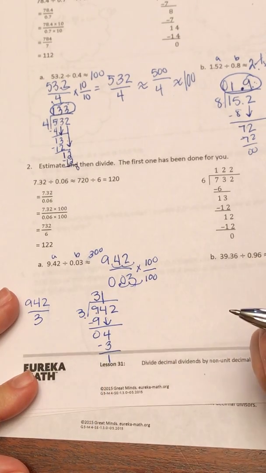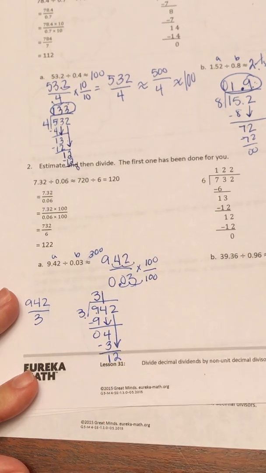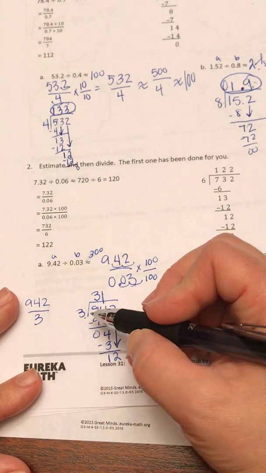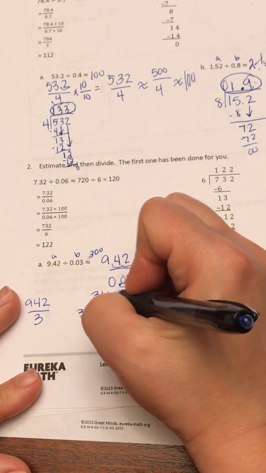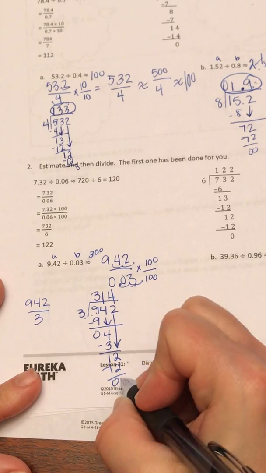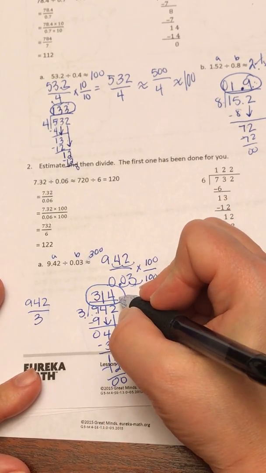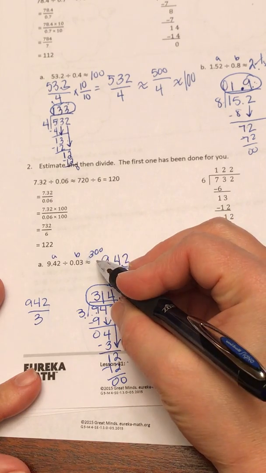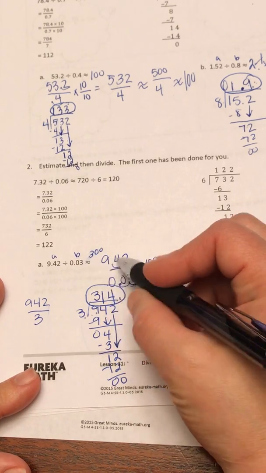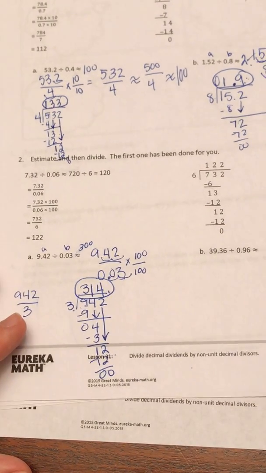Then I would be left with 1 ten, so I'd trade that in for ones and add it to my 2 ones, and I would have 12 ones. 3 goes into 12 4 times. I have no remainder, and so my quotient is 314. My estimation was 300, so when I'm talking about the hundreds and I'm only off by 14, that's a very good estimate.